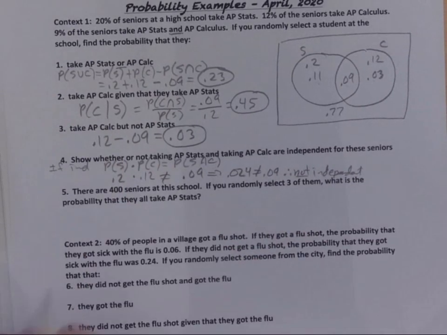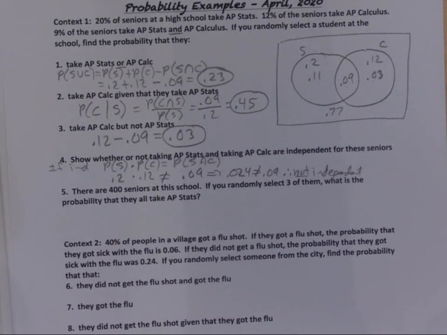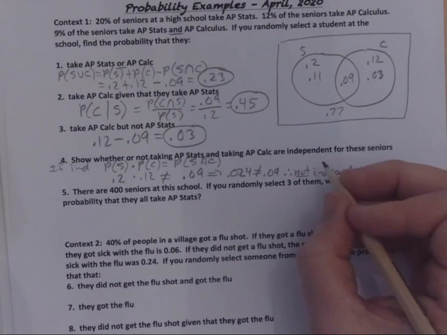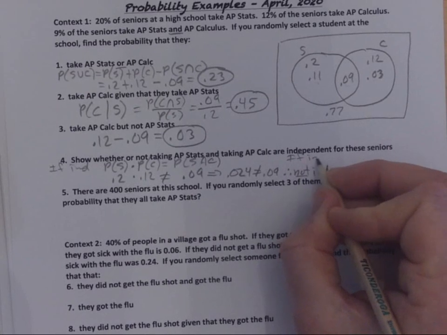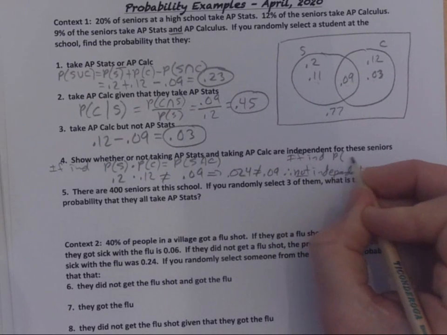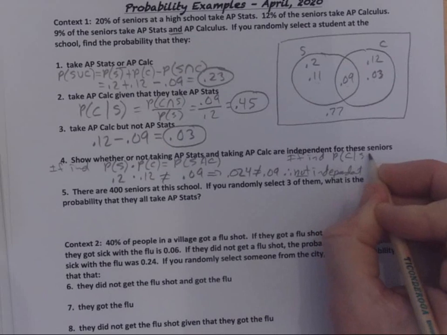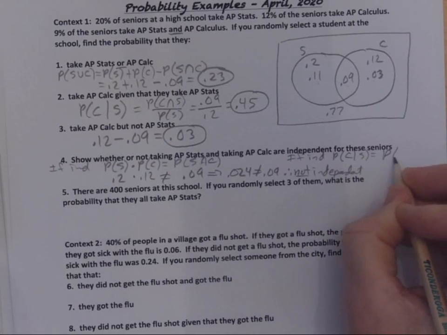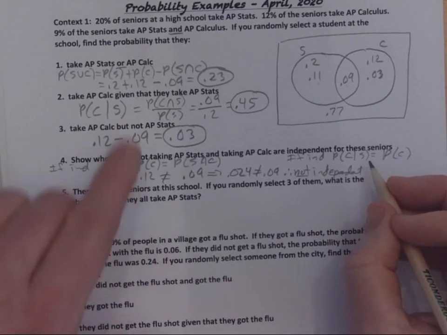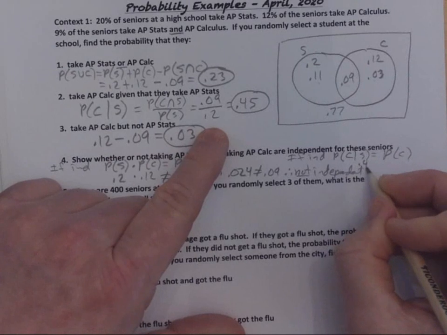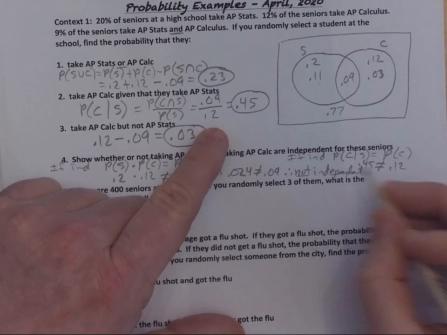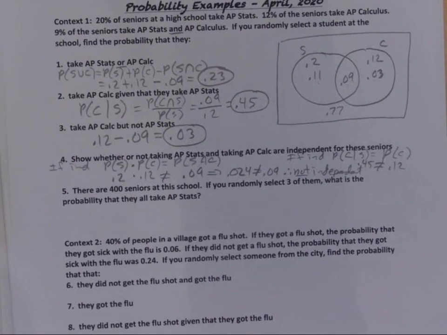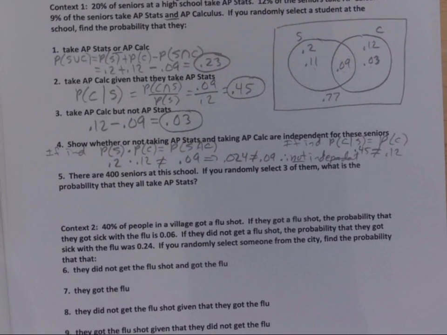The other way to show it, the other formula for independence: if they're independent, the probability of one given the other, calculus given stats, is just going to equal the probability of calculus. And so in this case, calculus given stats is 0.45. That is not equal to the probability of calculus, 0.12, so therefore they're not independent. So you have to be able to use both of those formulas, to be honest.